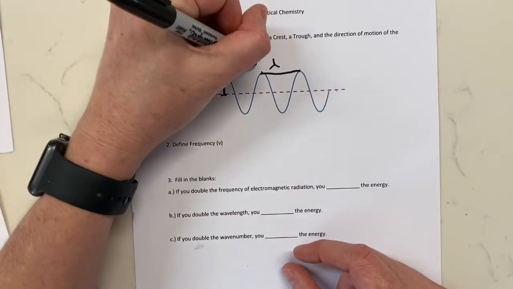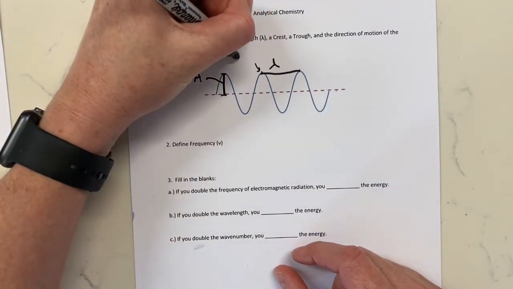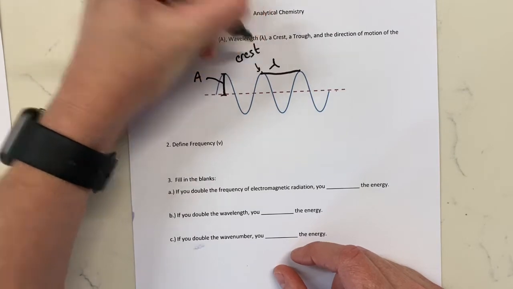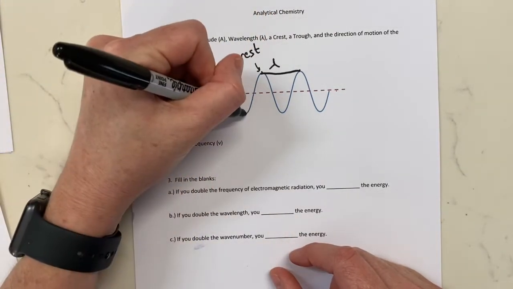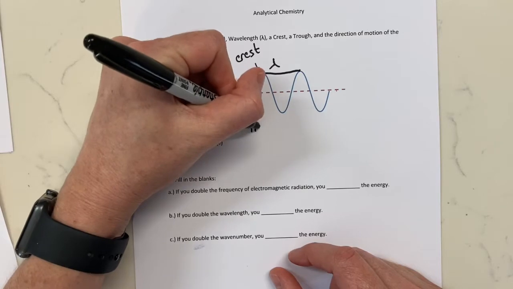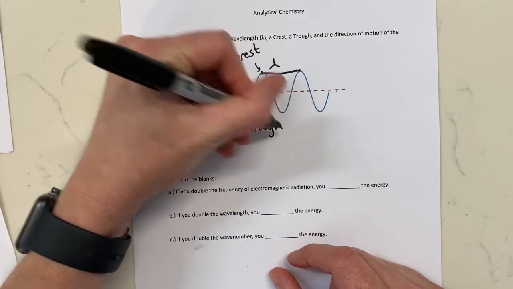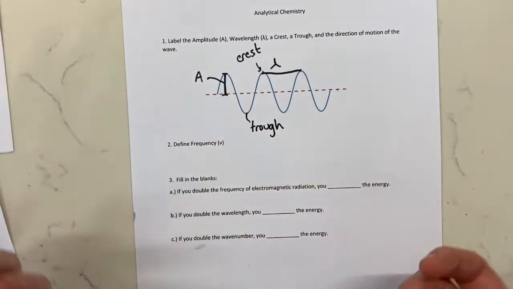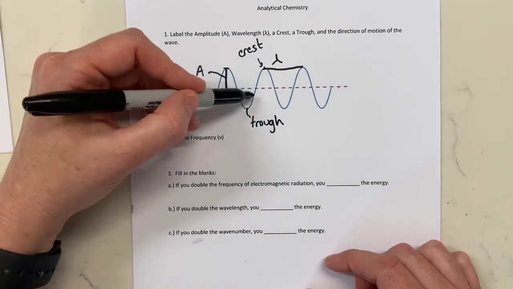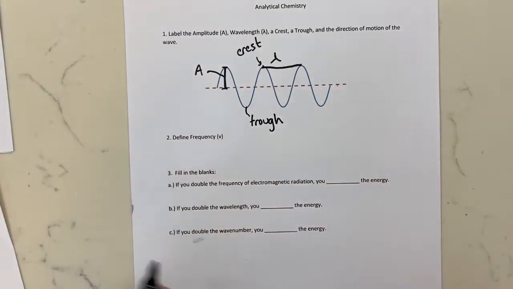A crest is going to be the top part of a peak, and a trough is going to be the bottom part. I can remember that because that's what you call something that maybe a pig drinks out of. You put water in it and it looks like that, and so it makes sense to me.